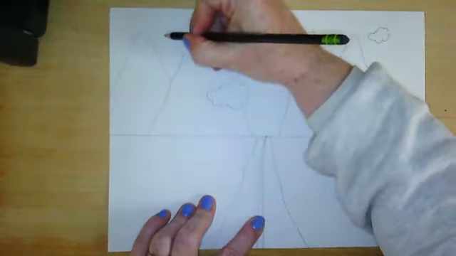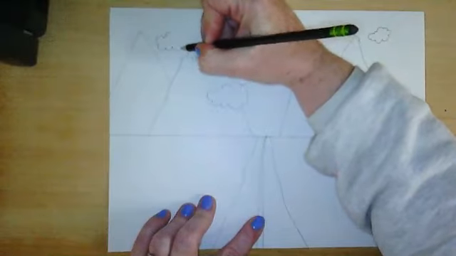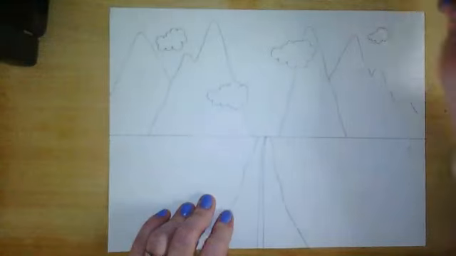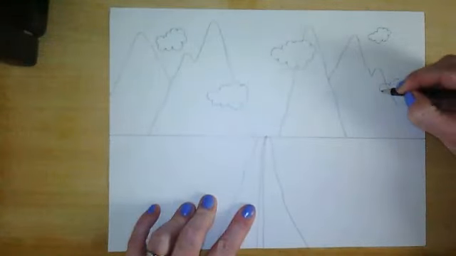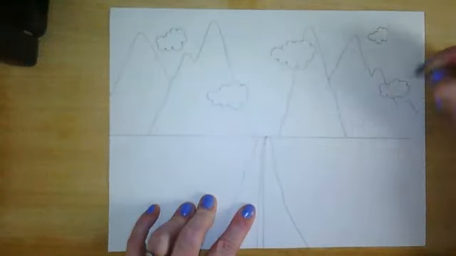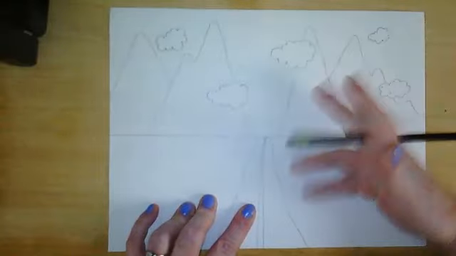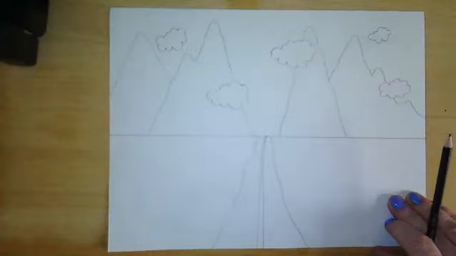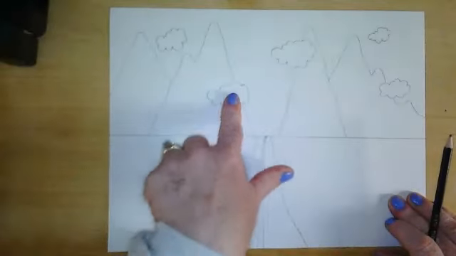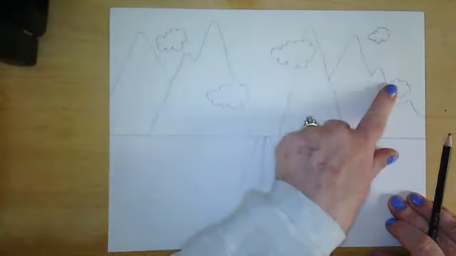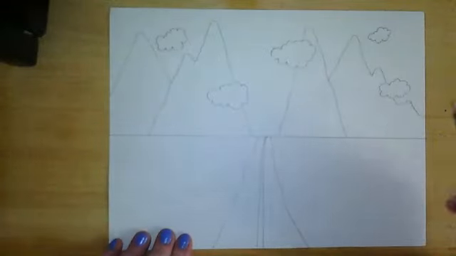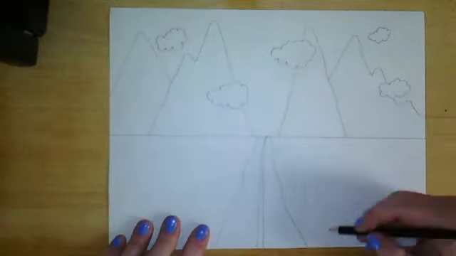I'm going to make another one up here. This one's not blocking. Maybe I'll make one right here that's blocking a little bit, just to help with the distance. So I've got three clouds that help create the illusion of distance by overlapping, this one, and this one.